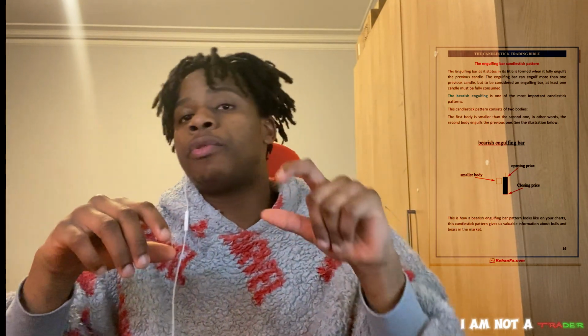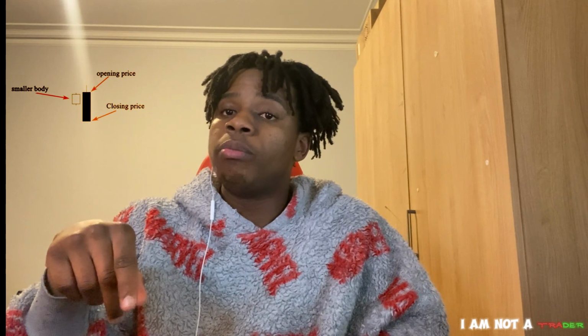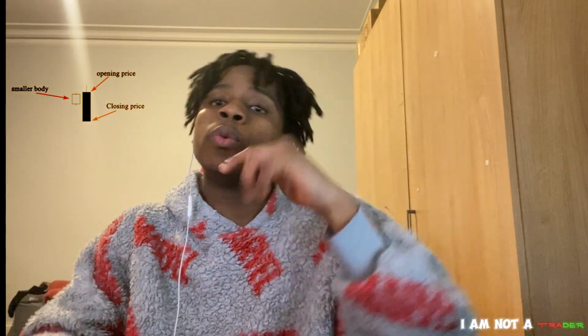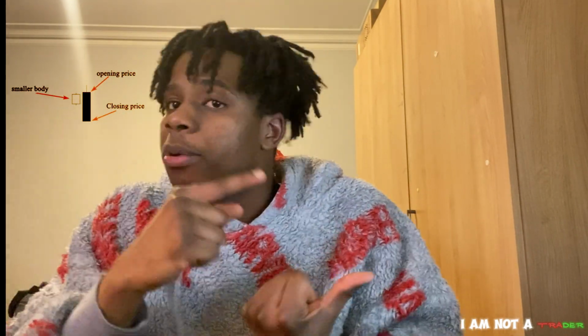So you'll have a smaller body and a bigger one, and the smaller one is engulfed by the bigger one. Bearish, meaning that the price opened where? Price opened at the top, closed where? Below. Meaning the candlestick is bearish. So for the bearish engulfing bar, you'll see a small body and a long candlestick where price opened at the top and closed below. See, it's a chain. I told you. Now, if you don't understand what I'm saying about price opening at the top and closing below, it's because you didn't look at the previous video. Check the previous video and then understand what I'm saying.